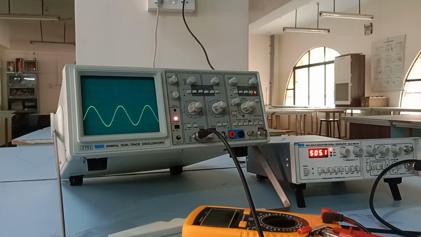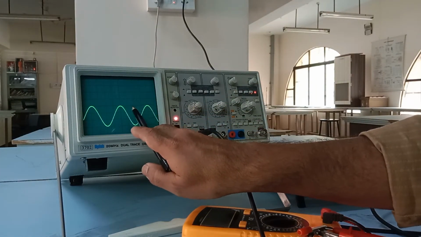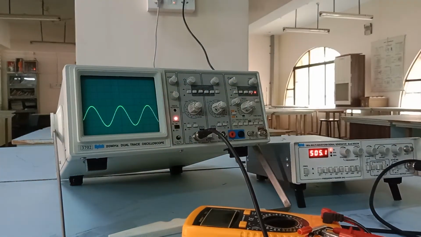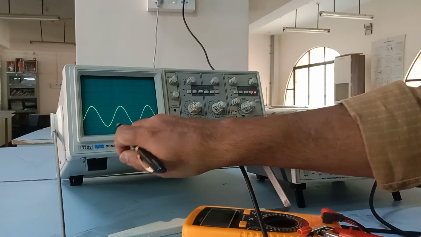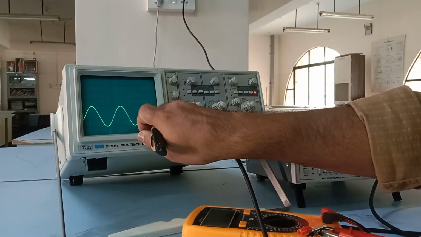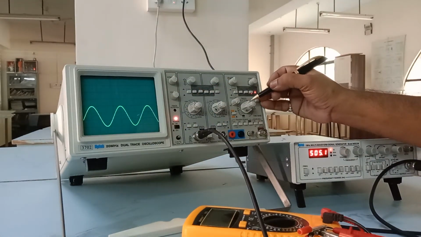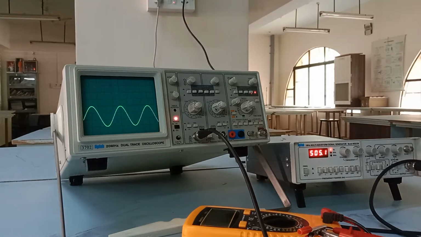Now what I have to measure? I have to measure the divisions horizontally. So now it is 1, 2, 3, 4 divisions. Okay. So how many divisions am I getting? That is 4 divisions. That is the distance between the two crests or two troughs, that is 1 lambda. That means I am measuring the 4 divisions and multiplying it by the time per division. So it is 0.5 millisecond. So I am multiplying it by 0.5 into 10 raised to minus 3 second.